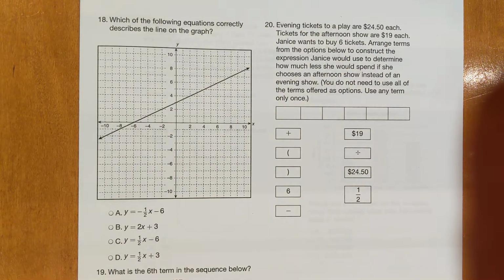We are on number 18 now of the GED practice test. Go ahead, hit pause, try it, and then turn it back on. Number 18, which of the following equations correctly describes the graph of the line?